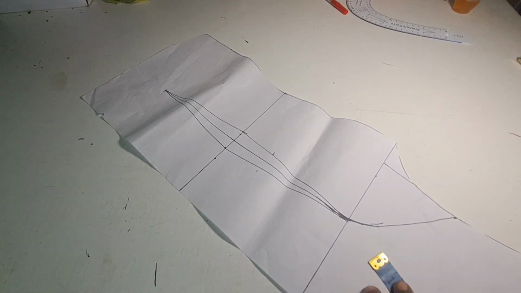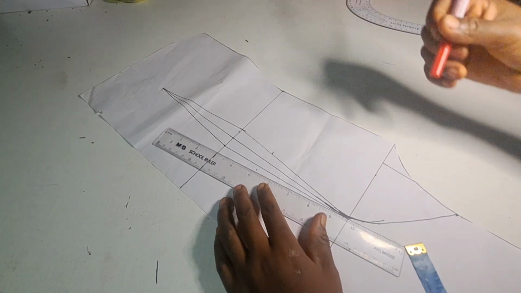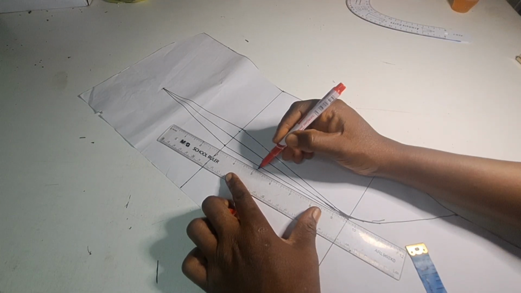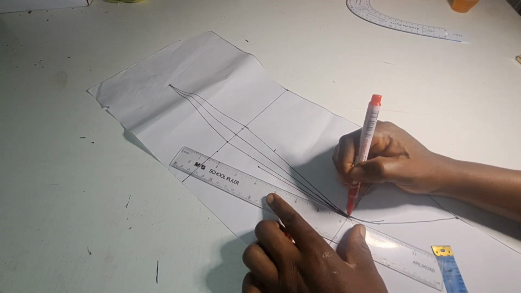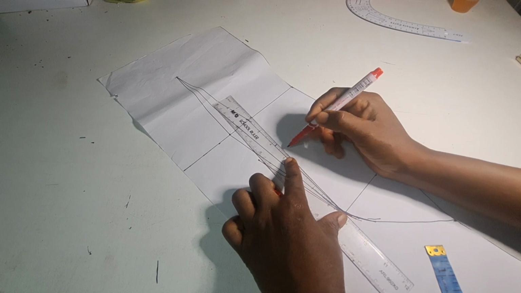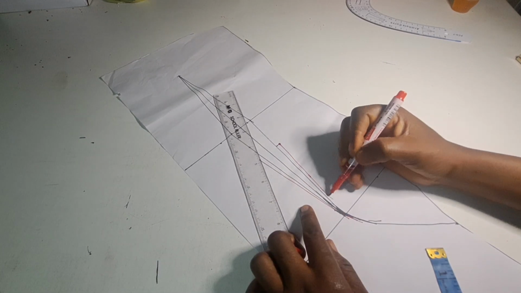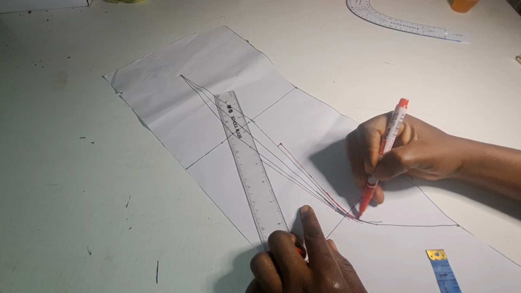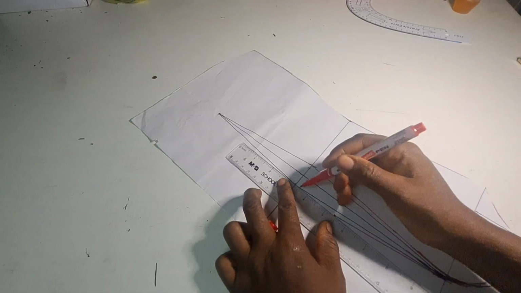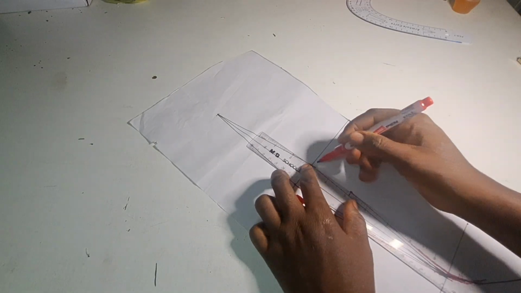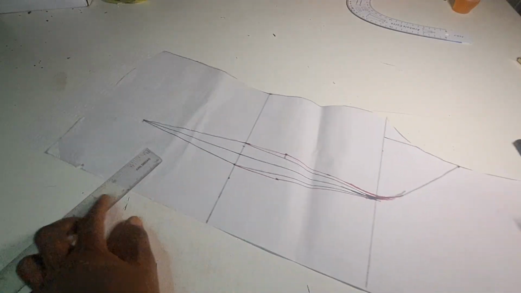And mark quarter inches, quarter inches. Now it's going to go up quarter inches to this side, quarter inches. Now please, when you're curving this, make sure it's going straight because you don't have a bust behind. So quarter inches. The reason is to make sure you don't have any gaping at the back. So this is for the back.